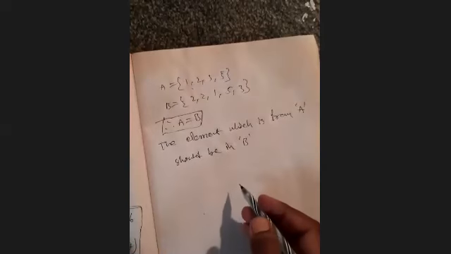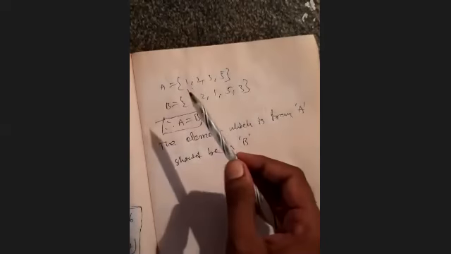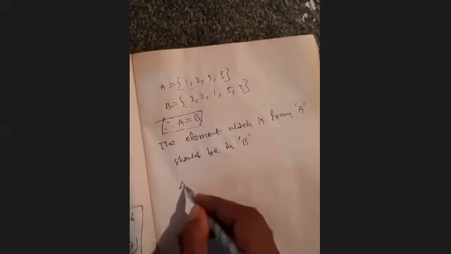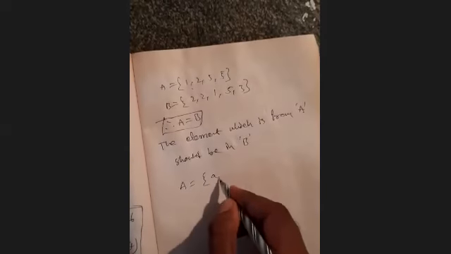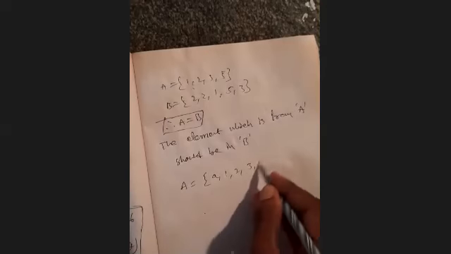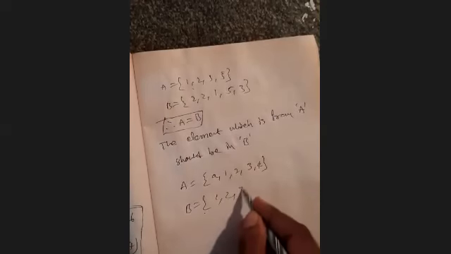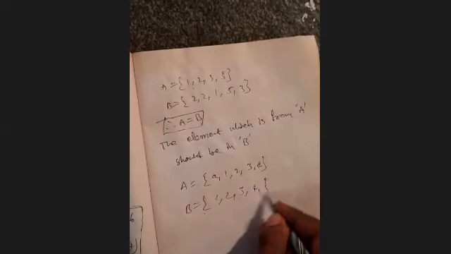If any one of the elements differs, for example, A is equal to {A, 1, 2, 3, 4} and B is equal to {1, 2, 3, 4}.